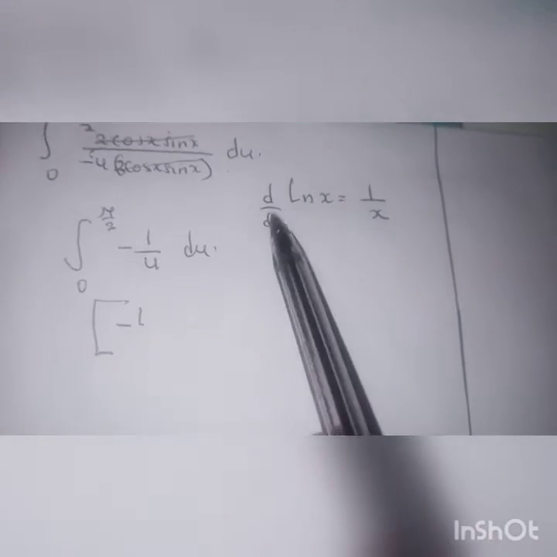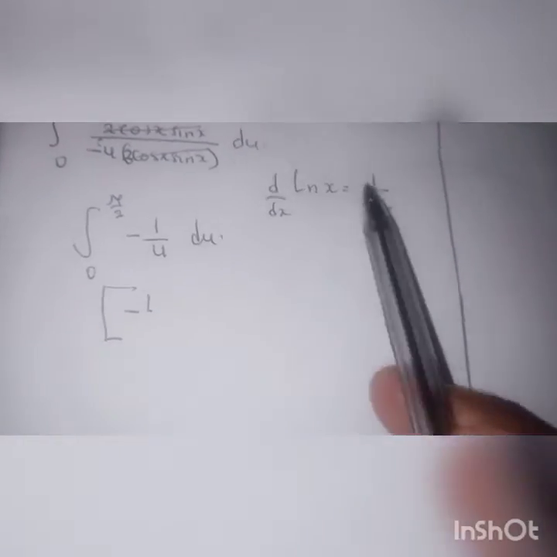We remain with 1 over u. But we know that the derivative of natural log of x is 1 over x. Now, when we integrate, this has to come back to natural log of x. So it will be natural log of what? Of u.